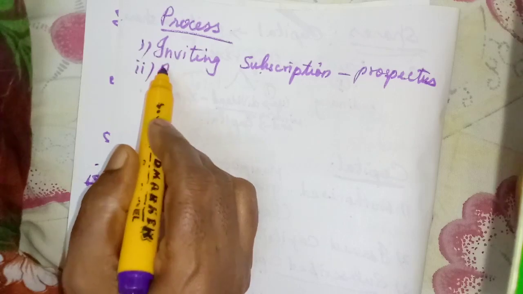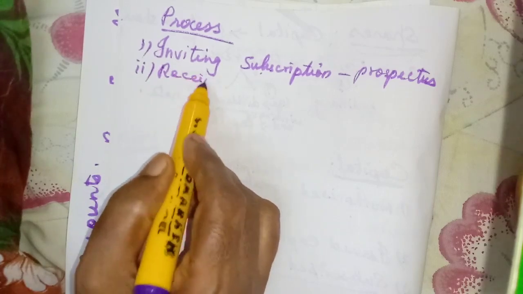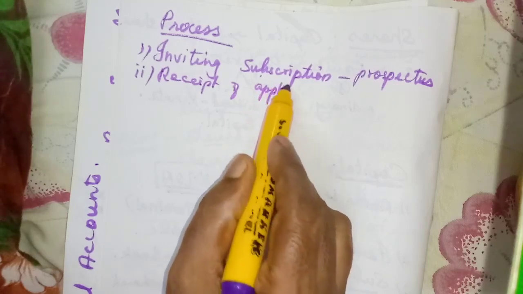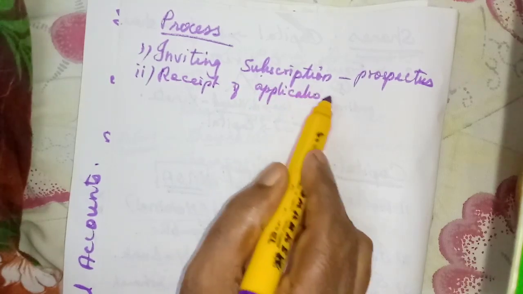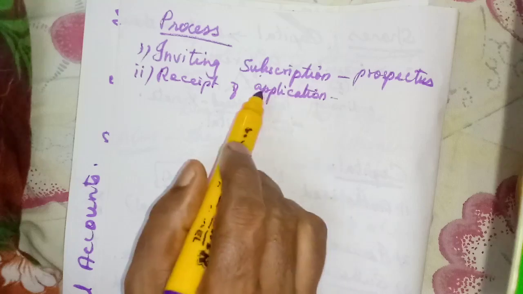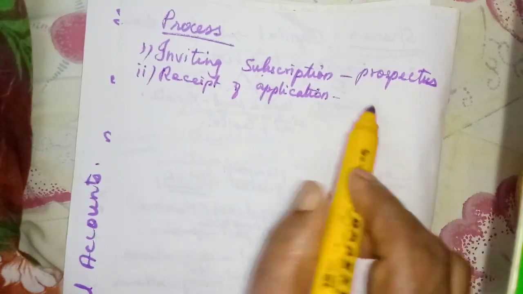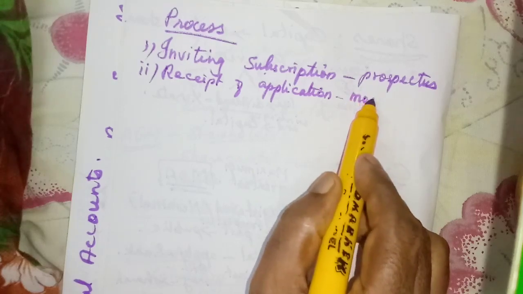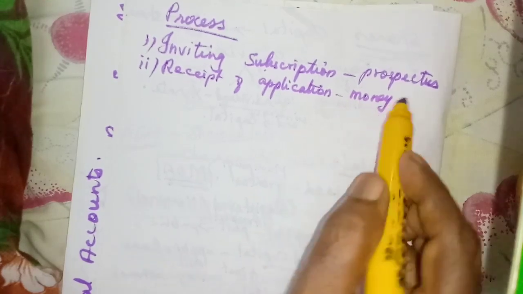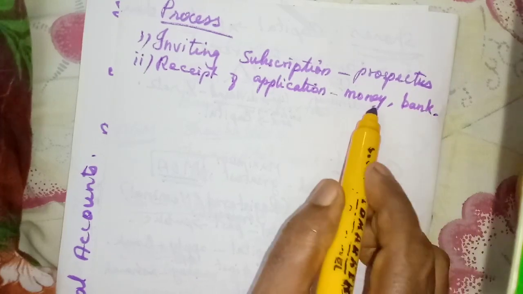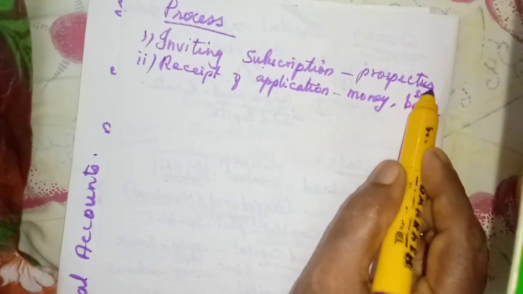That is the next step, receipt of application. All the details will be given. If they are satisfied, they have to apply with the minimum amount, which is called application money. Understand? A particular bank address will be given, a scheduled bank, a nationalized bank, that is called a scheduled bank.